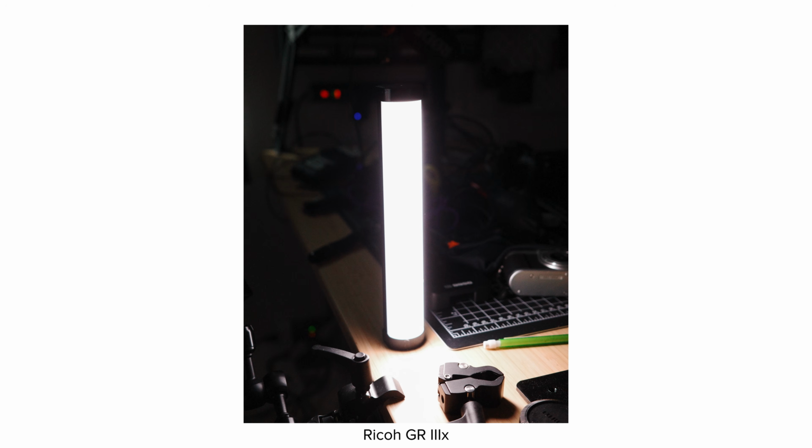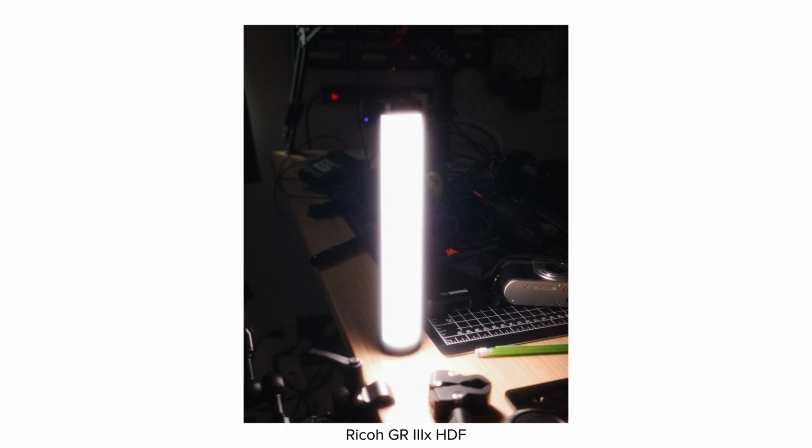And since now we covered the difference between the GR III and the GR IIIx, you may be wondering what is the difference and utility between the regular models and the HDF, the highlight diffusion filter models. And I have a video over here that you can check out to learn more about those cameras.